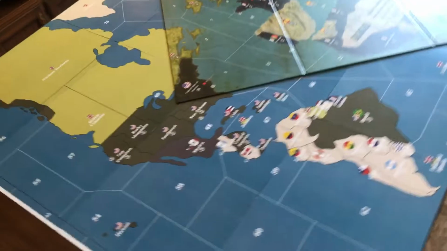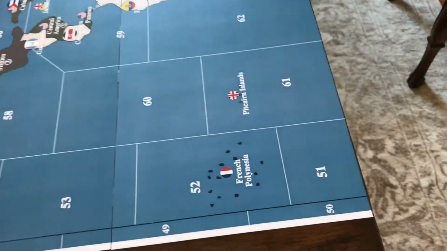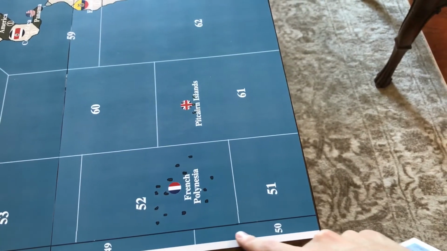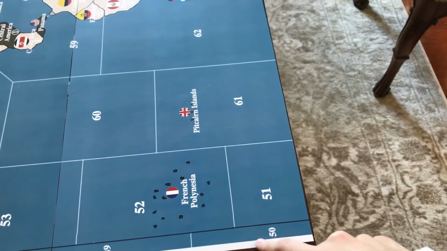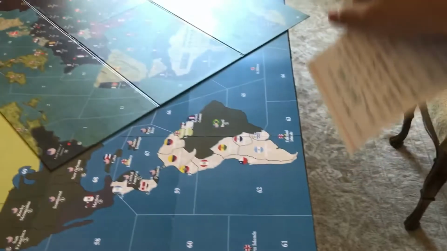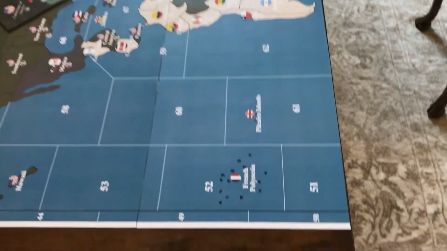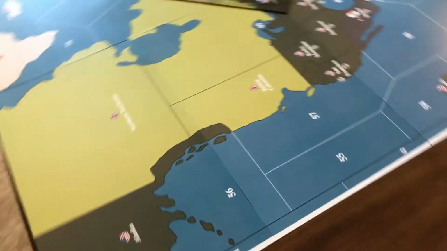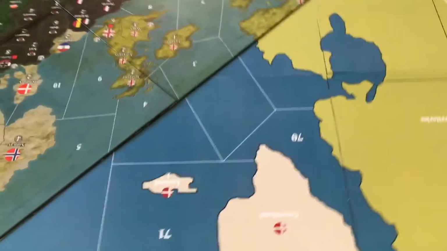So if you can see over here in the date line, I included the sea zones, these little boxes that show which sea zones they connect to on the other side of the board. So 51 connects to 50, 50 to 52. So let's start over here.